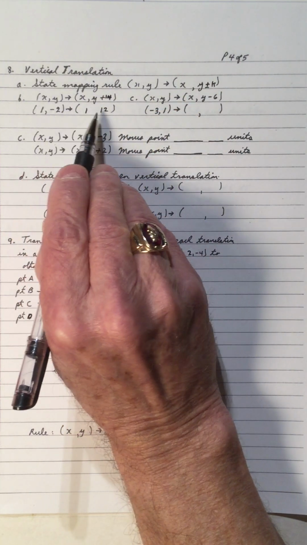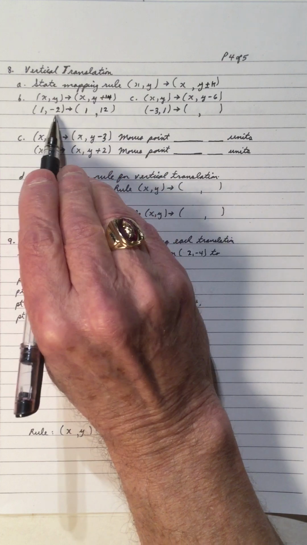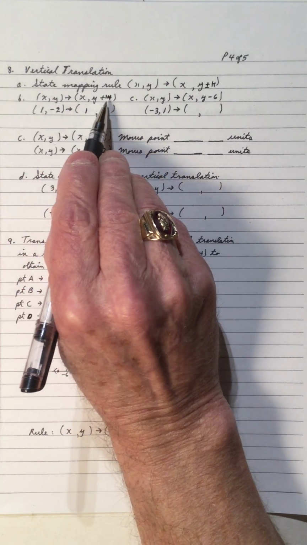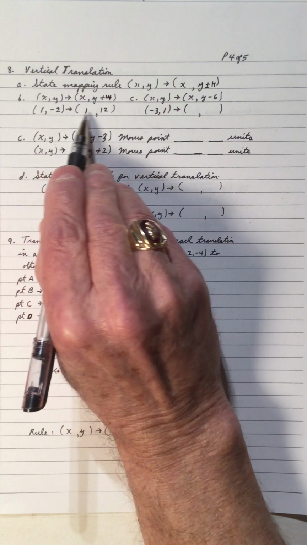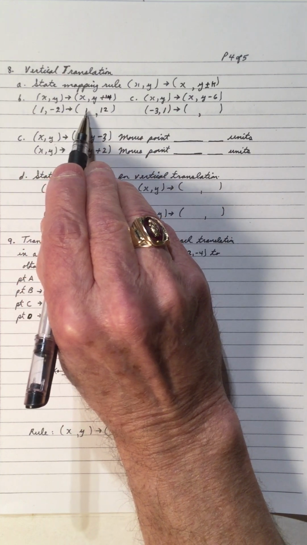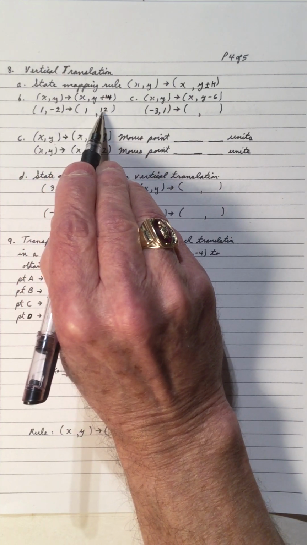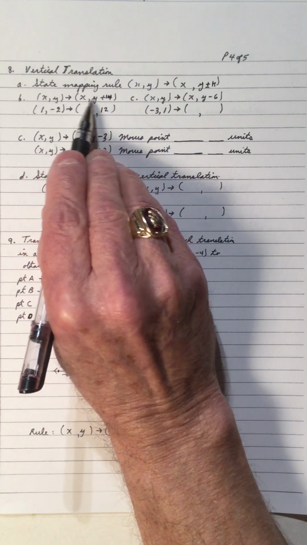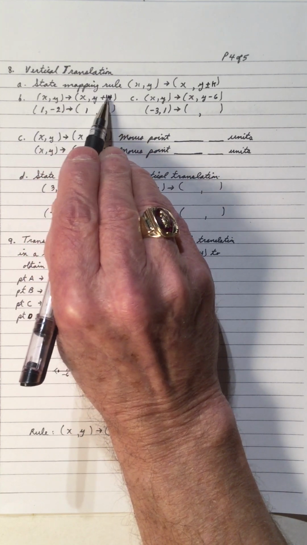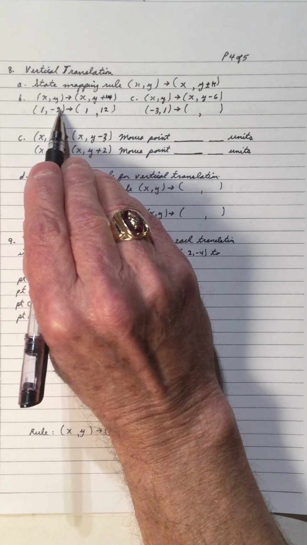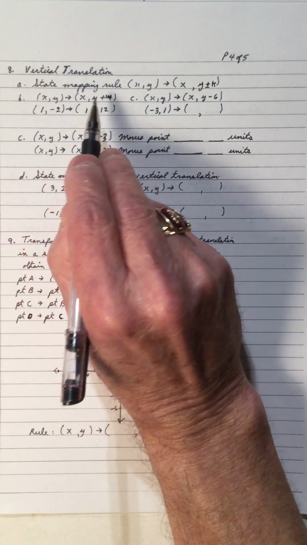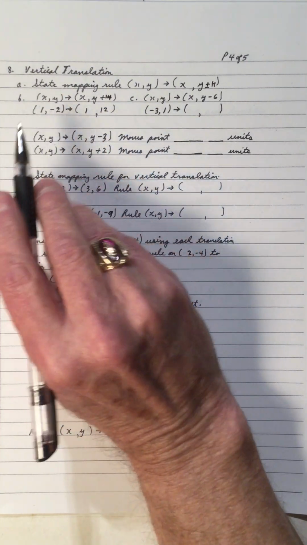So that means negative 2 to a 12 is 14 right. So this ordered pair has got 14 right. Sorry, 14 up. My mistake. Because it's the y plus on the y, it's up. So negative 2 is going up to 12. The x is not changing.